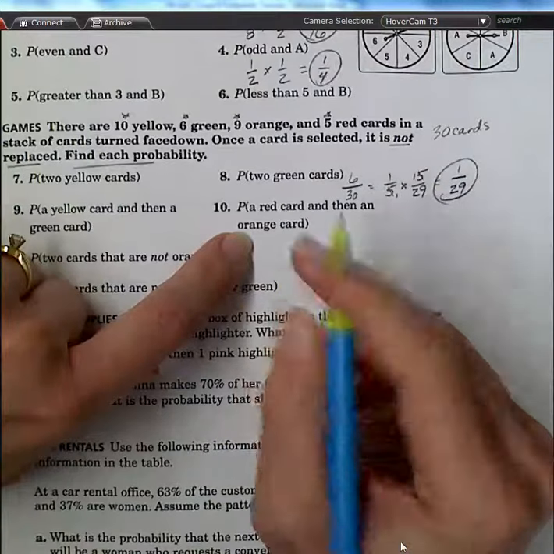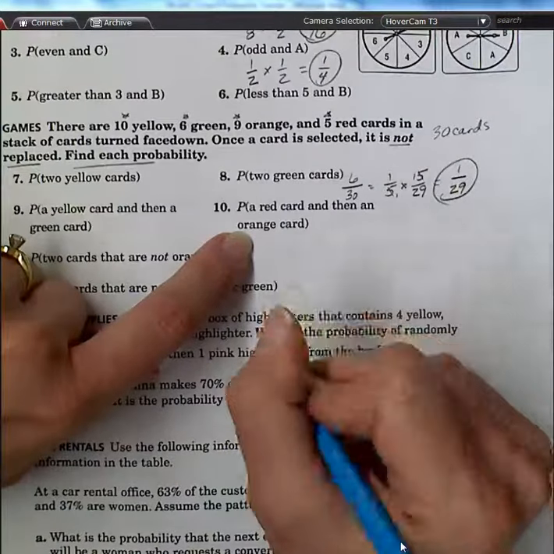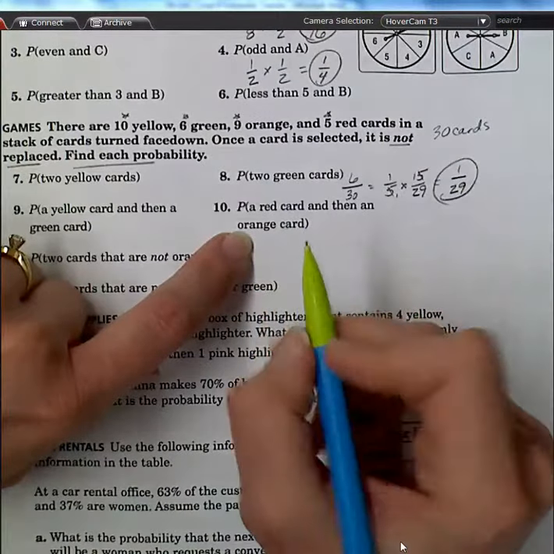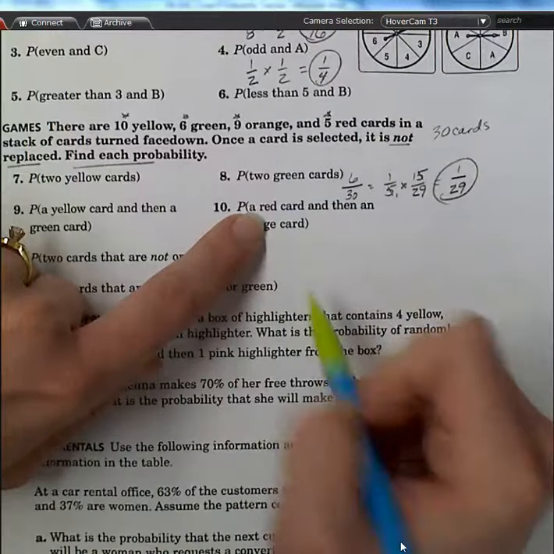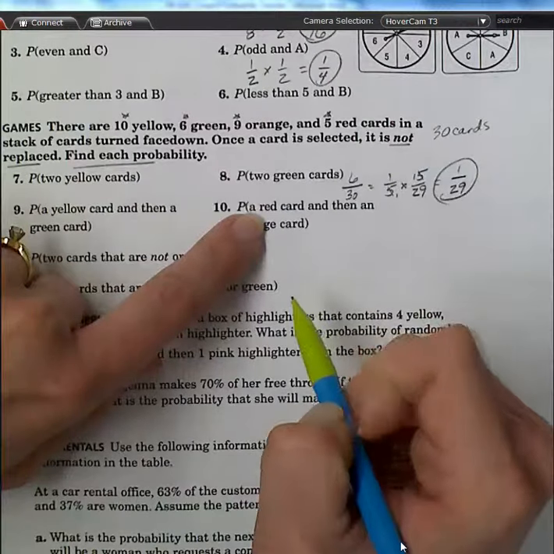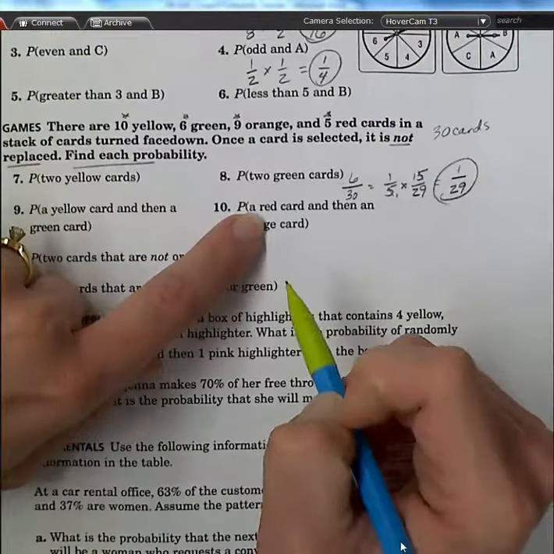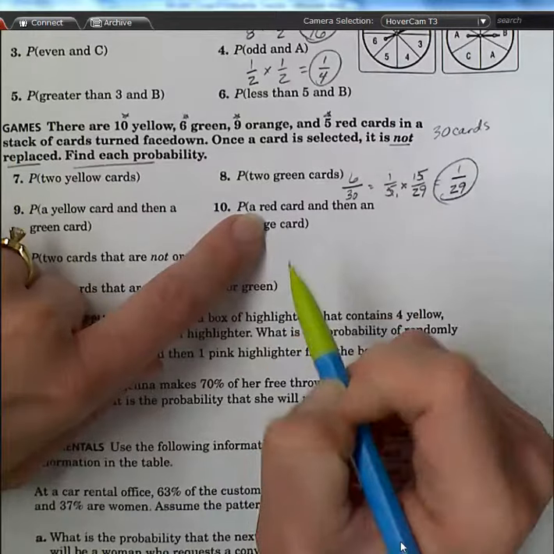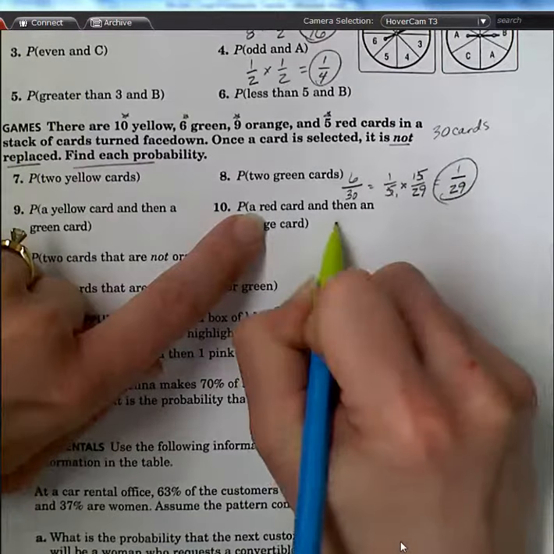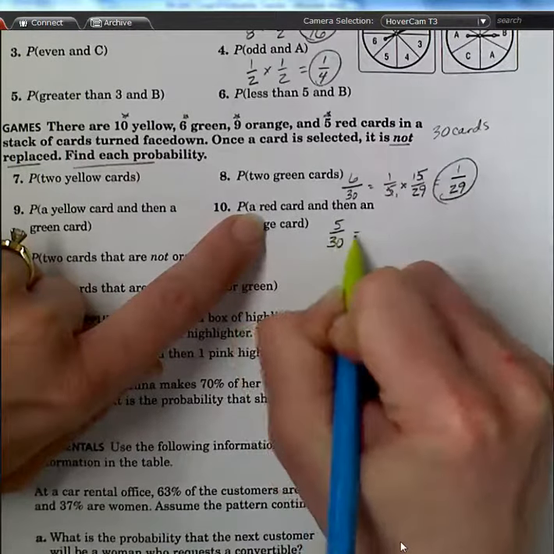If they are not replacing the card, independent or dependent? Marcus? Still dependent. So how many ways can I get a red card to start? Natalie? Out of? Good. 5 out of 30. 1/6. We can reduce that.